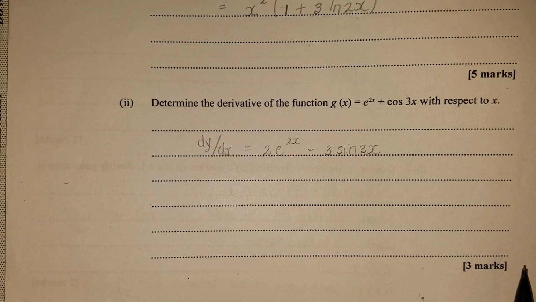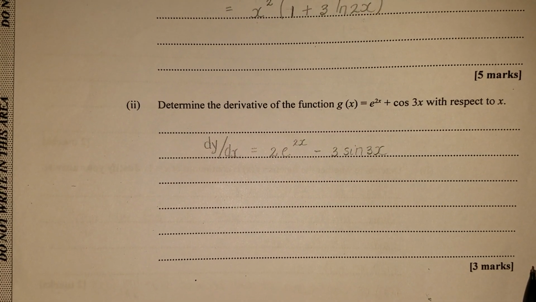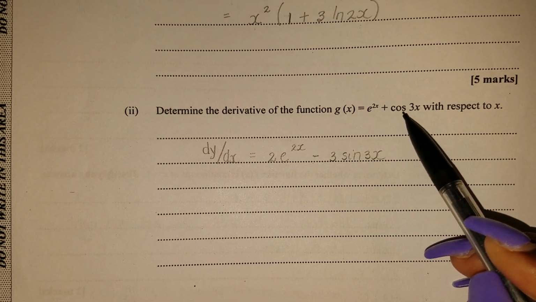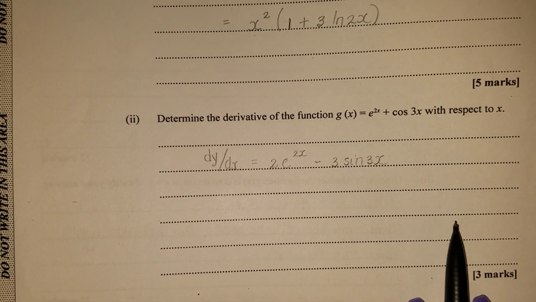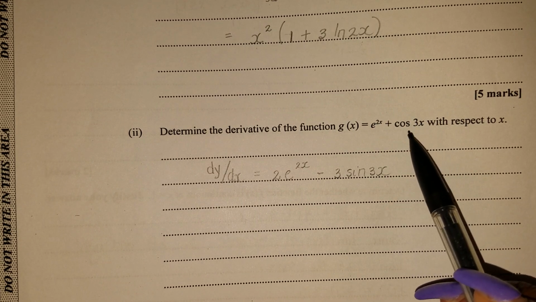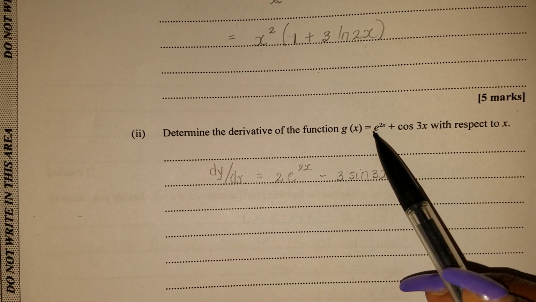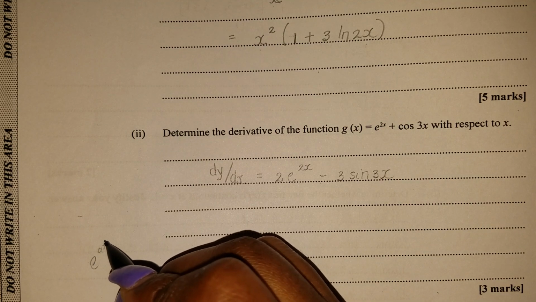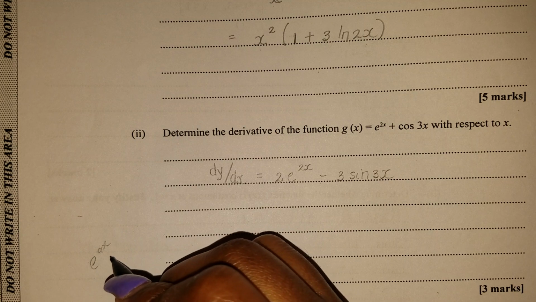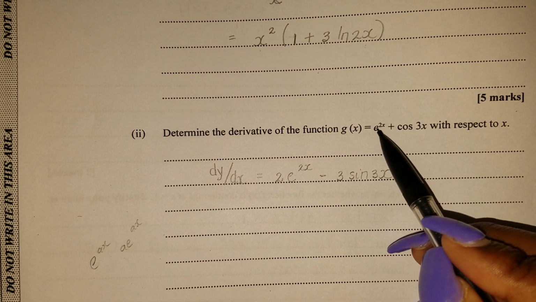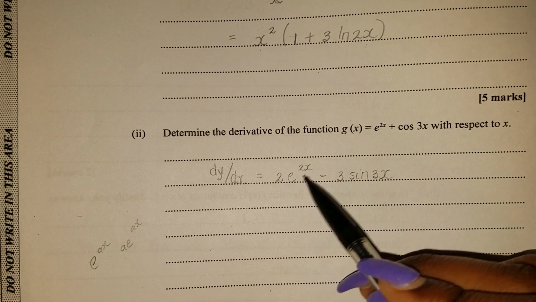In this next question, it's asking to determine the derivative of e to the 2x plus cos 3x. Now, we will simply differentiate each function separately. If we differentiate e to the 2x, if you recall, the derivative of e to the ax will give us a e to the ax. So this will give us 2e to the 2x.